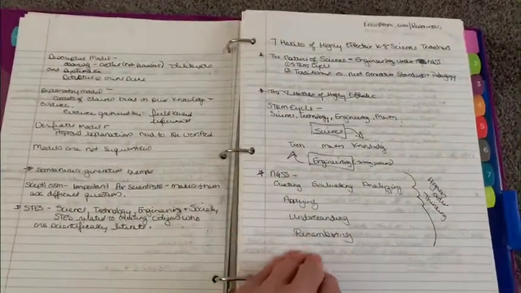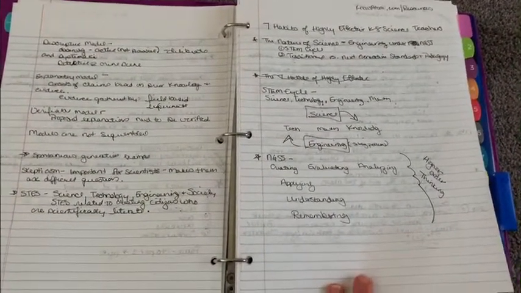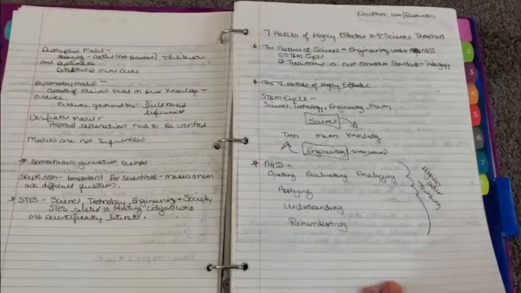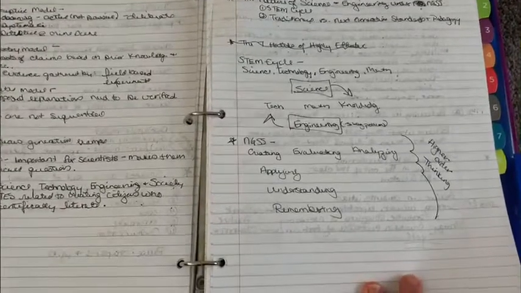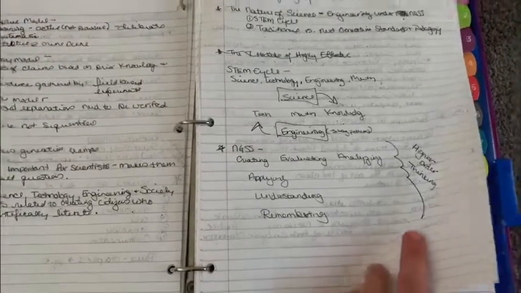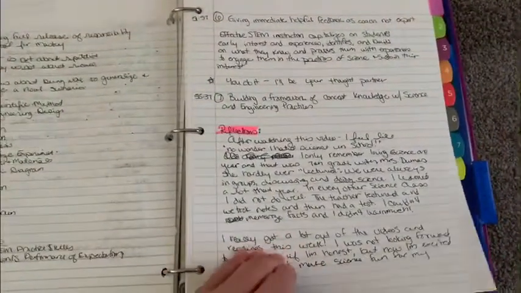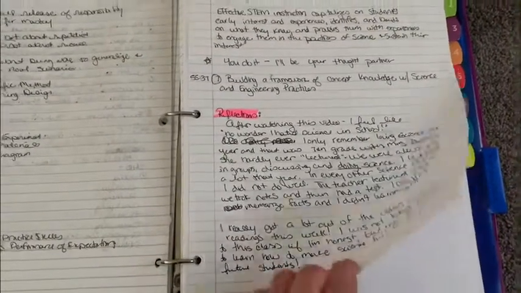I started doing my chapter notes in the beginning and putting them in my science notebook, but then later I stopped doing that because I realized that's not really what it was about. But I did add things that I wanted to remember in there. There are more reflections, video reflections.